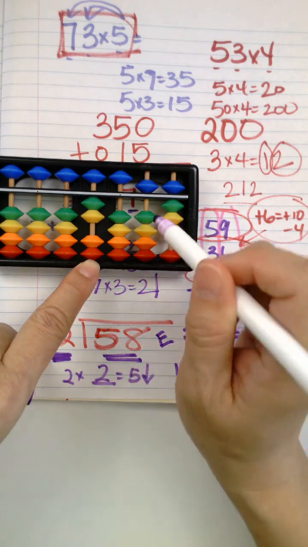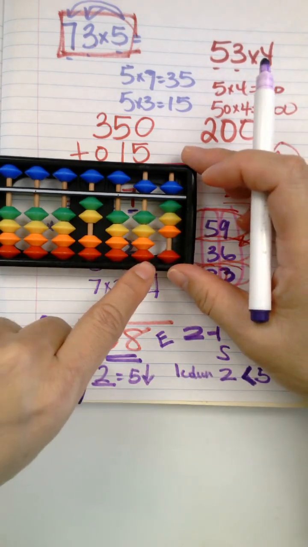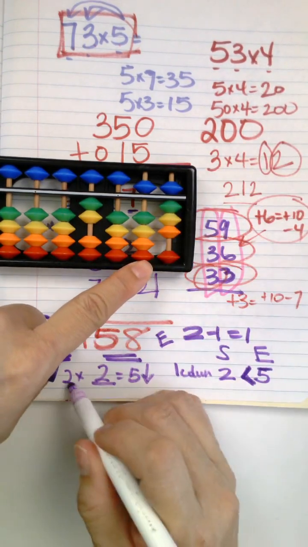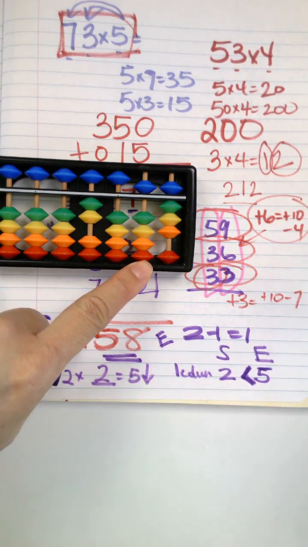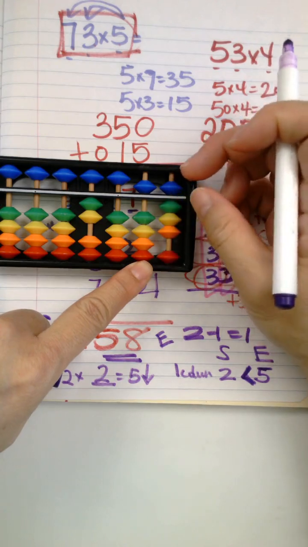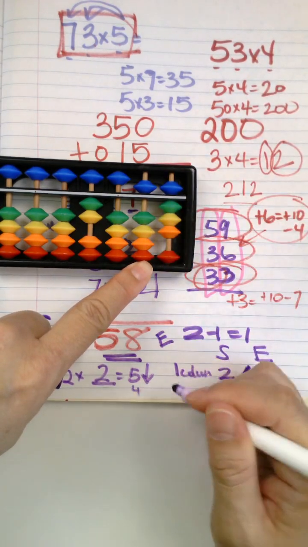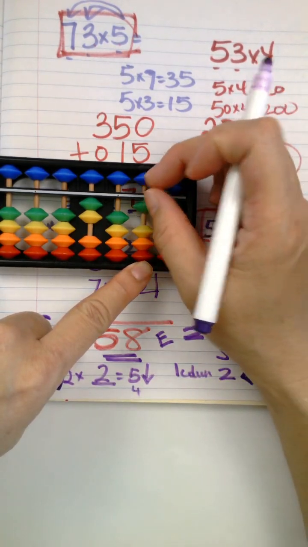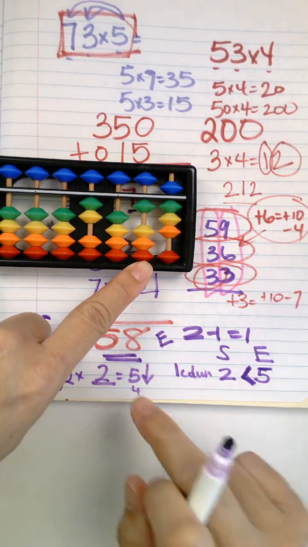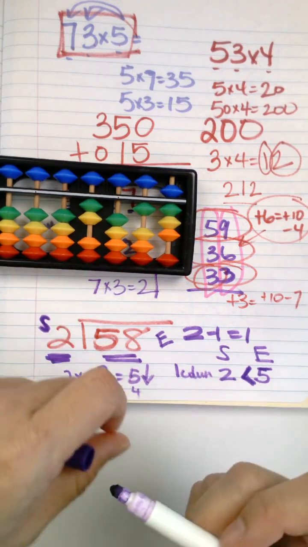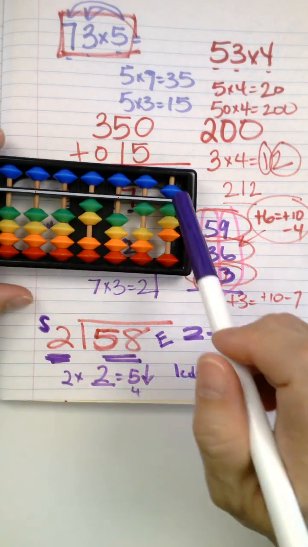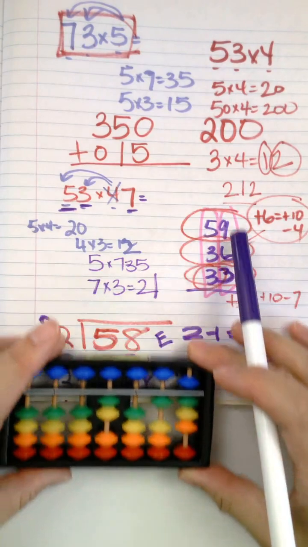And then I have to take away 4, because 2 times 2 is 4. That's something that we know. 2 times 2 is equal to 4. I take away 4 from 5, and it'll be 1. So notice I'm running out of space. I still have a divisor. Let me slowly move this out and move my paper.